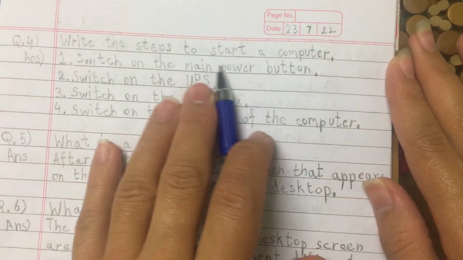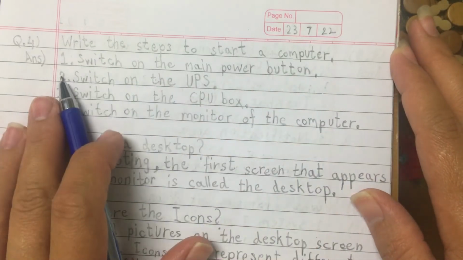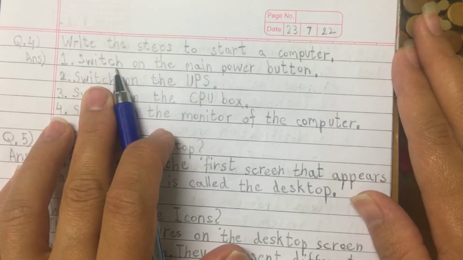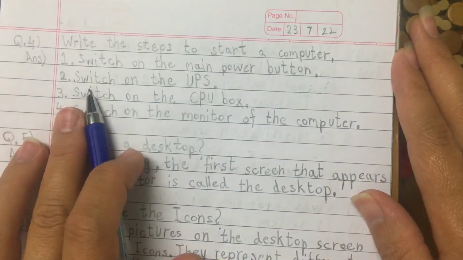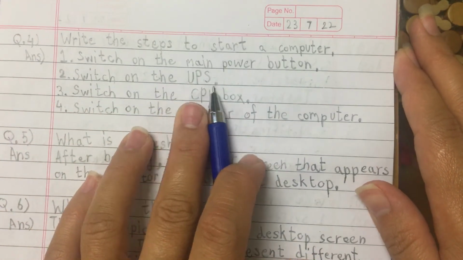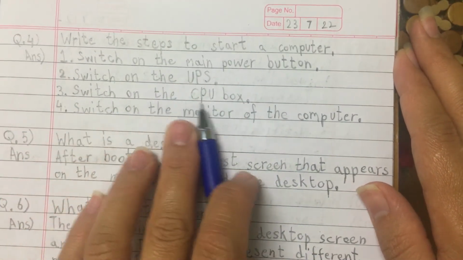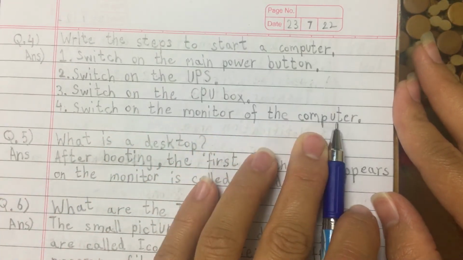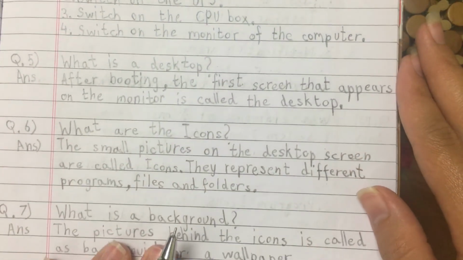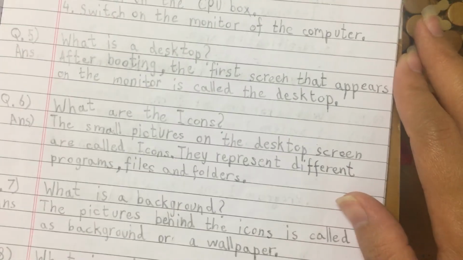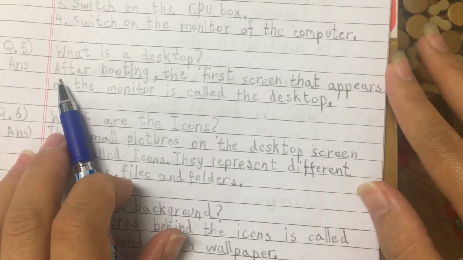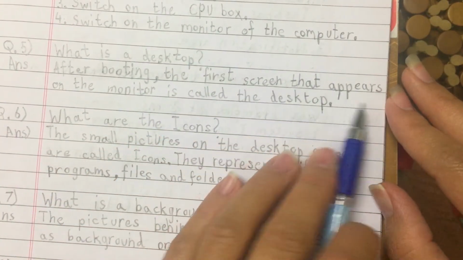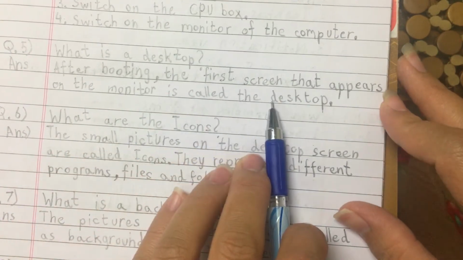Write the steps to start the computer. Number 1. Switch on the main power button. Number 2. Switch on the UPS. Number 3. Switch on the CPU box. And number 4. Switch on the monitor of the computer. Question number 5. What is the desktop? The answer is after booting, the first screen that appears on the monitor is called the desktop.